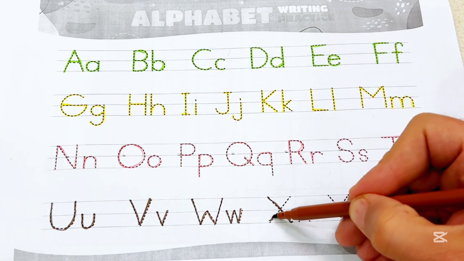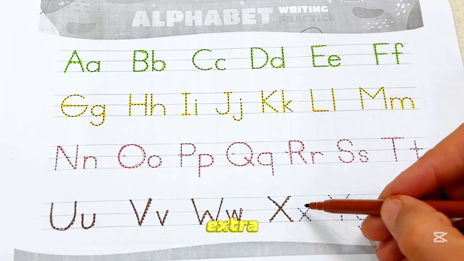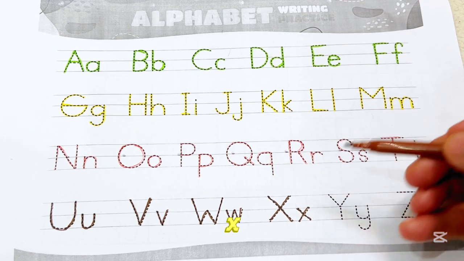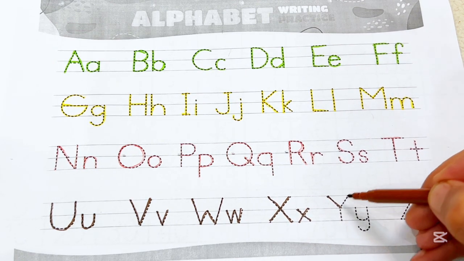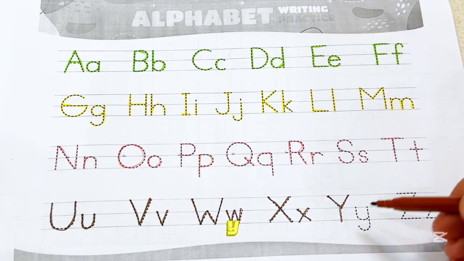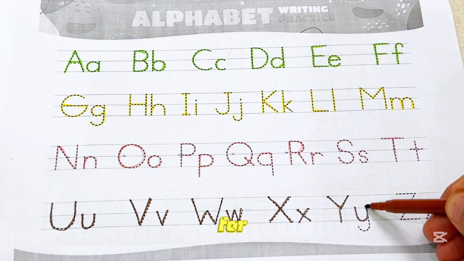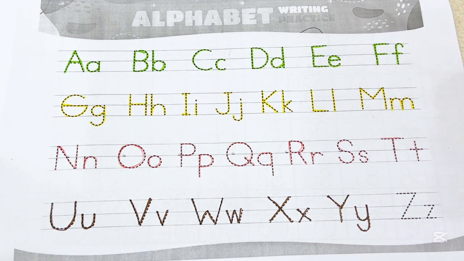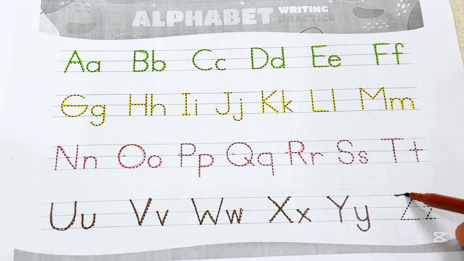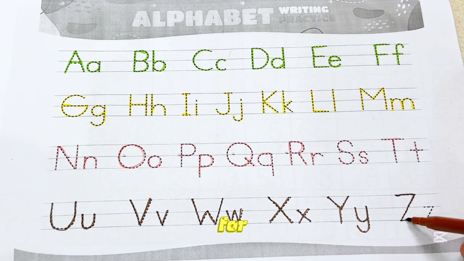X. X is for X-ray. Y. Y is for yellow. Z. Z is for zebra.